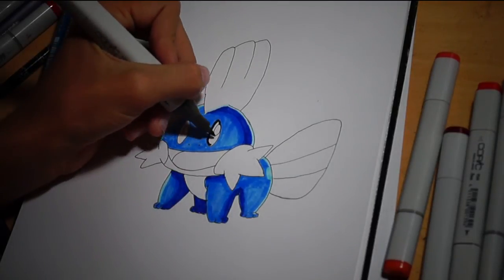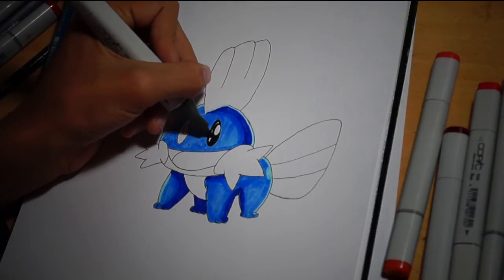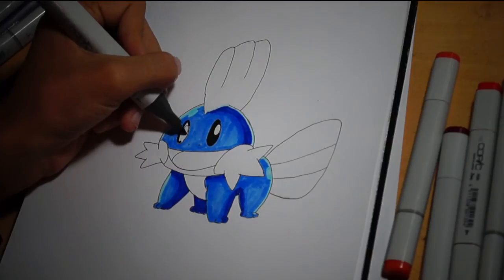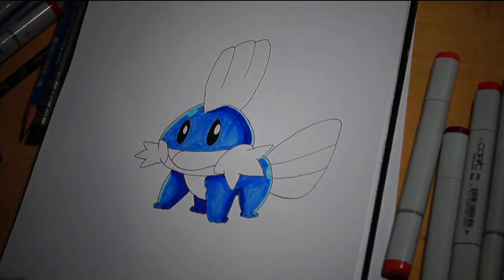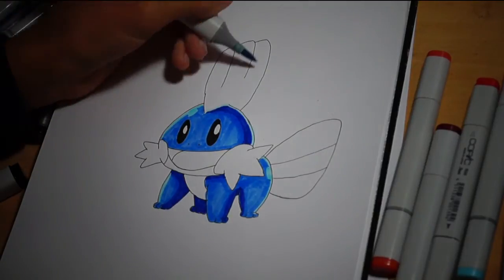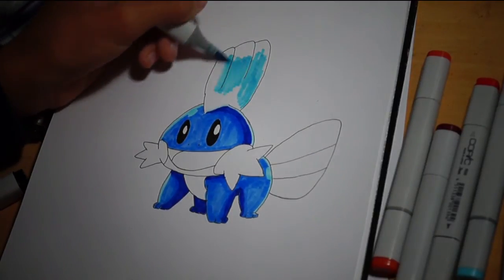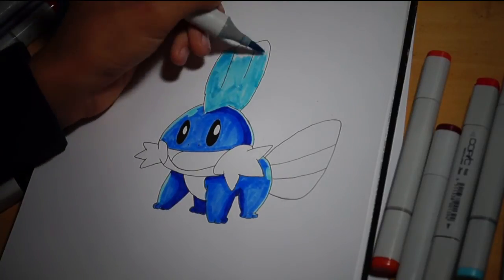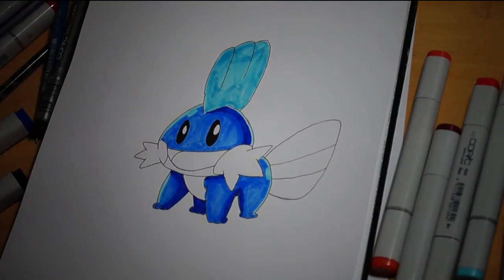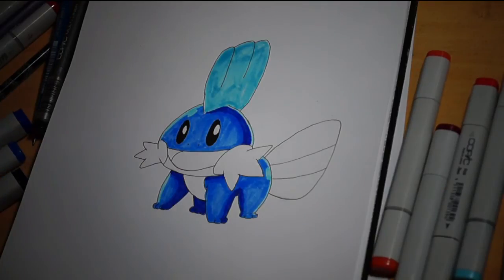Once you're done with that, I'm going to use the black now, my special black, to fill in the eyes. The reason I didn't do it before is because I felt like the black was going to run into the blue if I did it before. And now, try not to use the same light blue as you use for the reflecting effect. Mine is slightly different, but I don't have many colors, so I'm kind of limited.